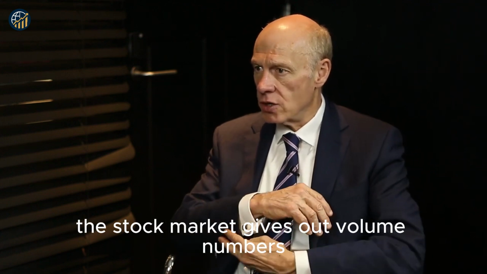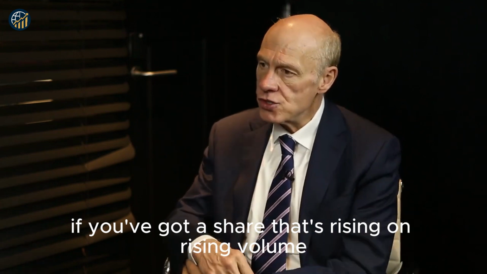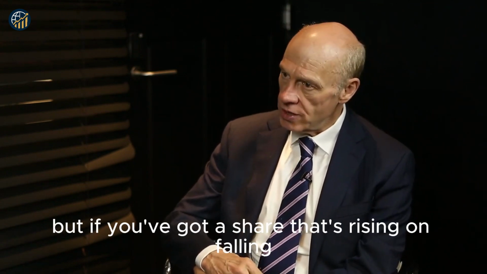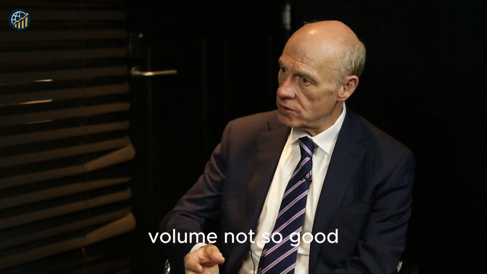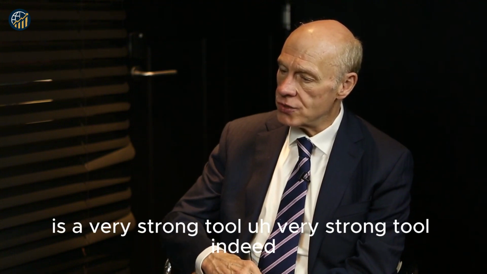The stock market gives out volume numbers, and volume is really useful in the stock market. If you've got a share that's rising on rising volume, that's good. But if you've got a share that's rising on falling volume, not so good. So volume and volume divergence is a very strong tool indeed.